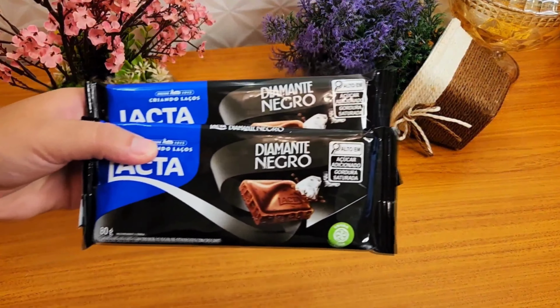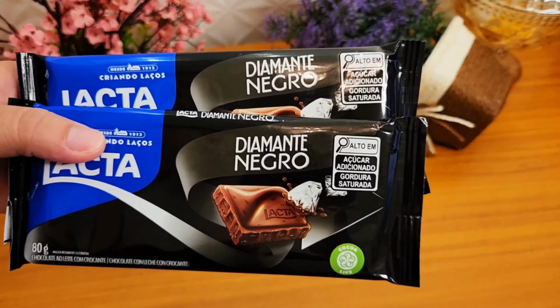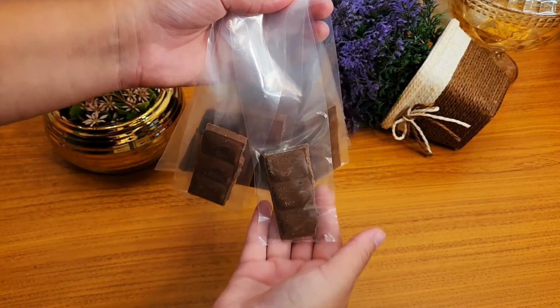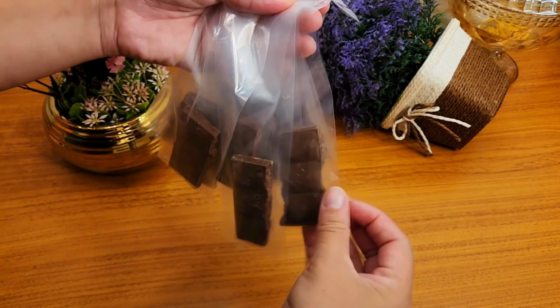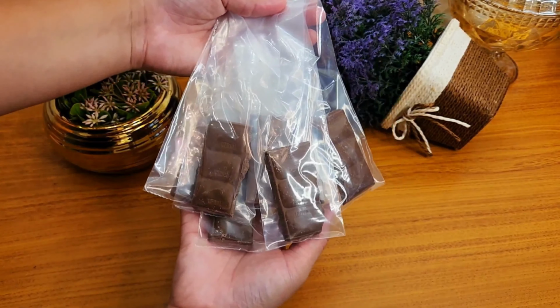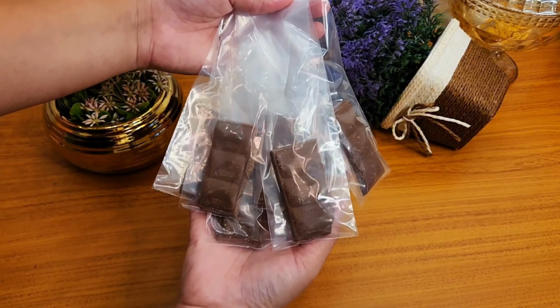To fill the bags, you will need 2 bars of dark diamond chocolate, each bar about 3 ounces. Place 3 squares of chocolate inside each popsicle bag. I am using the same size bags, 2.3 inches by 9.5 inches. These bags are heat safe, so I melt the chocolate right inside the bag.